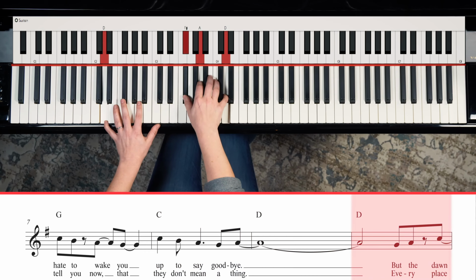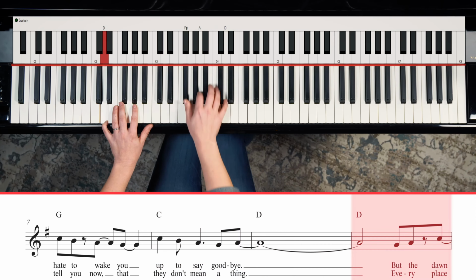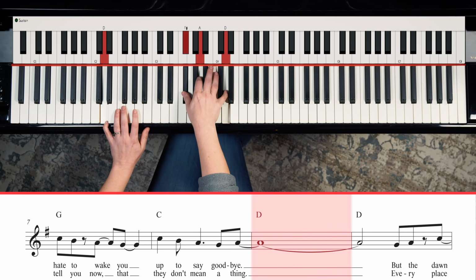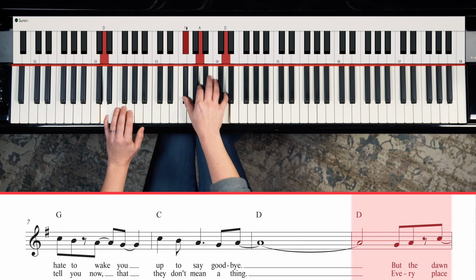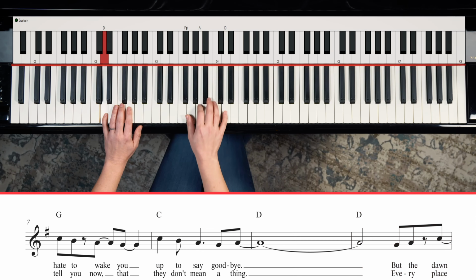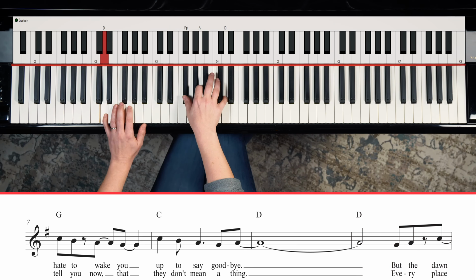And 2 and 3 and 4 and 1 and 2 and 3 and 4 and. So 1 and 2 and 3 and 4 and is where those are landing. The 1 and 2 and 3 and 4 and. I just got that mixed up because I wasn't playing. I was talking, thinking. But I'll do it one more time.